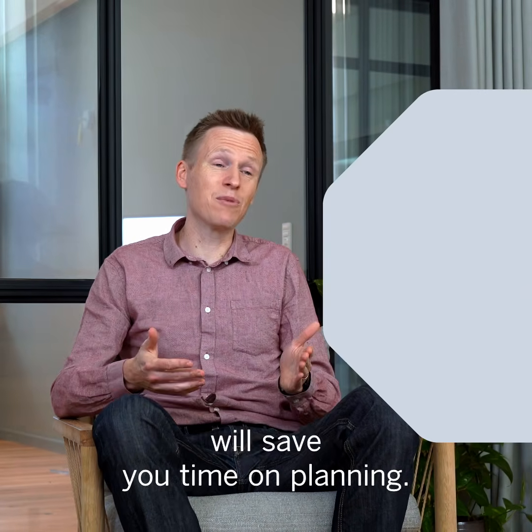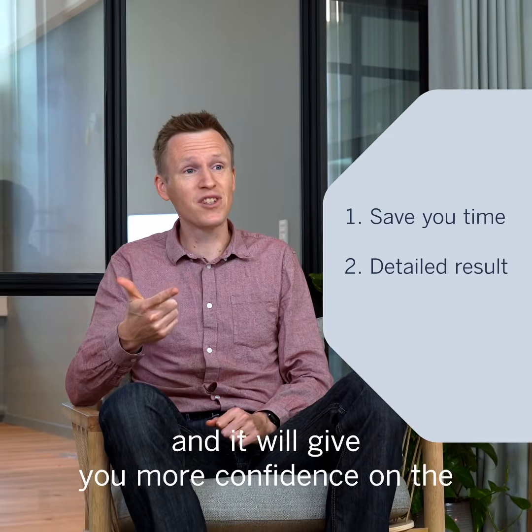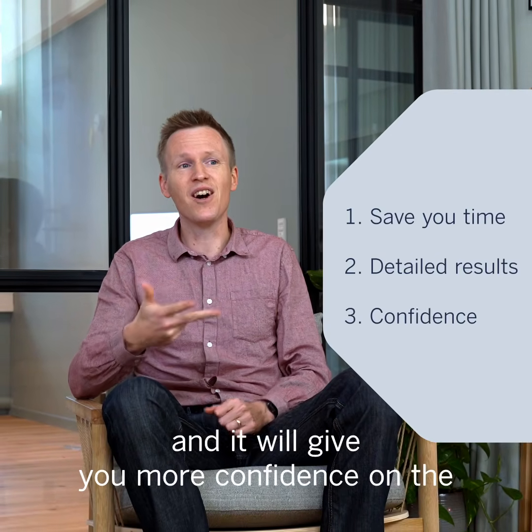Overall, Better Standing Gate will save you time on planning. It will provide much more detailed results, and it will give you more confidence on the results that you bring back to your management.